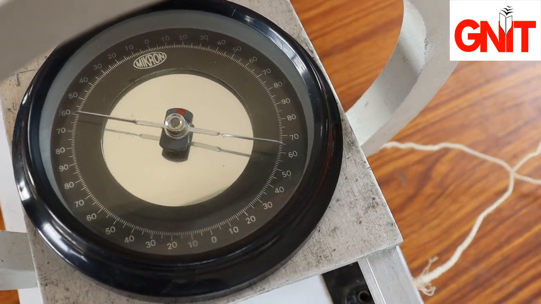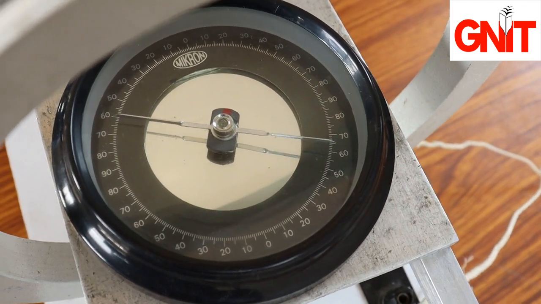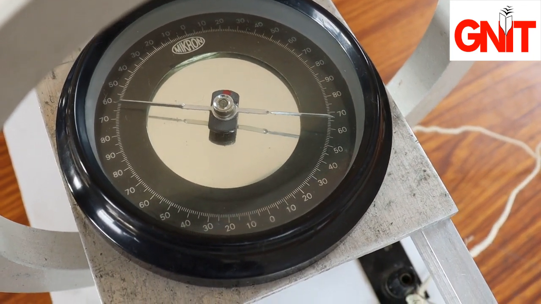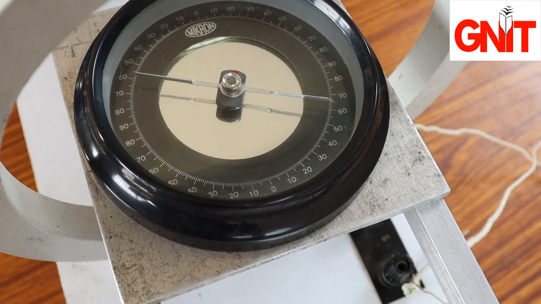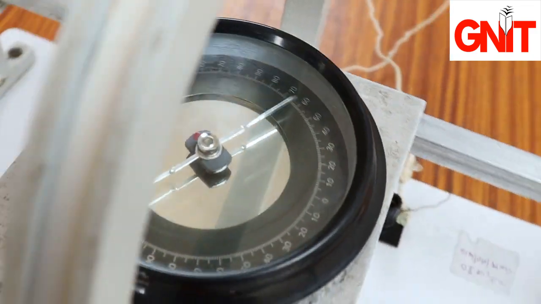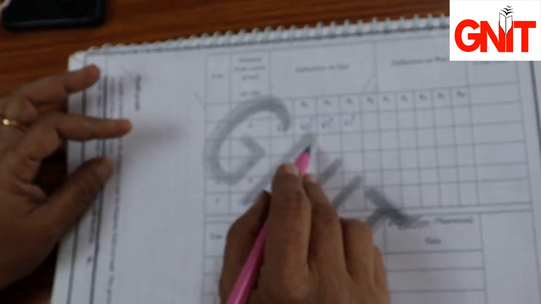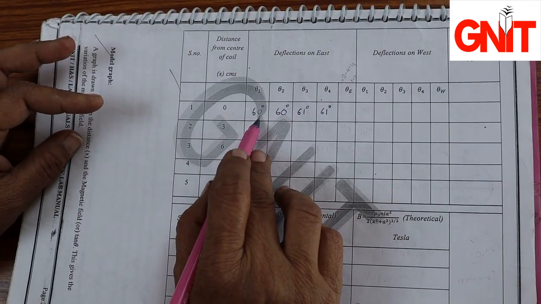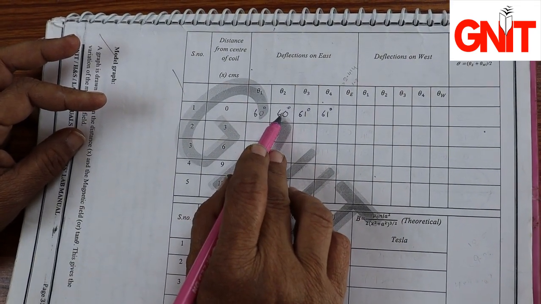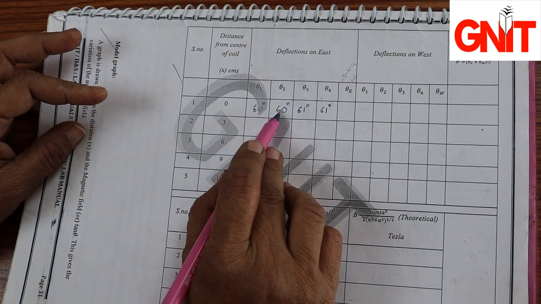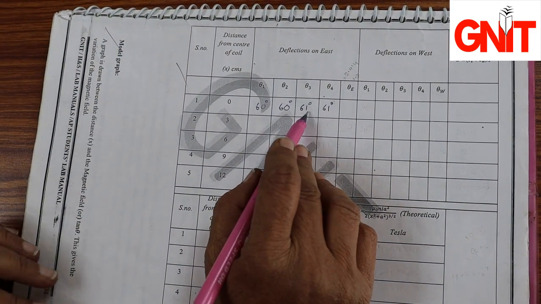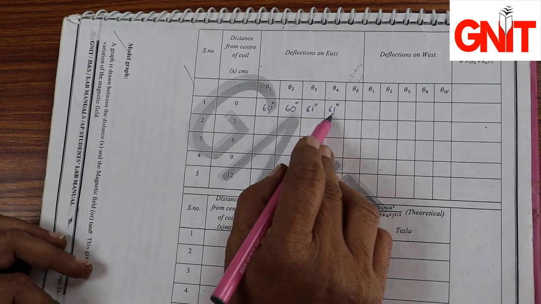Now I am getting almost the same deflection, which is 61 degrees. I can see 61 degrees there and 61 degrees there. I am entering those values here: theta 1 and theta 2 on one side of the deflection. When I reverse the current, I am getting the deflection to be 61 degrees and 61 degrees.